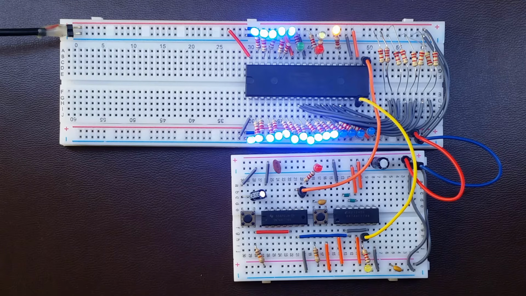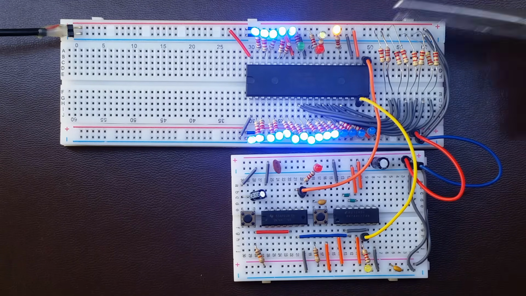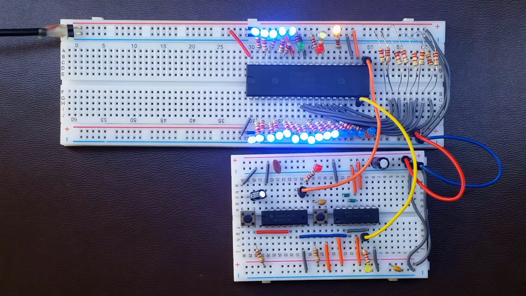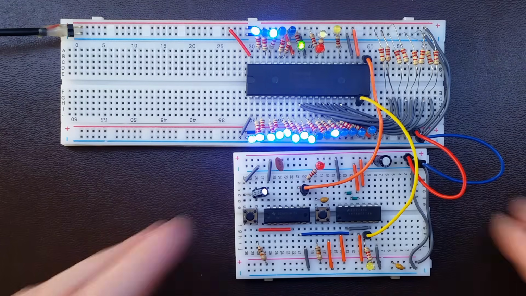An additional indication that this is an address on the bus is the yellow LED, which is connected to the ALE address latch enable signal, which is active high when we have the address on the bus lines. Okay, that's our first of 4 clock cycles. Let's go to the next one.